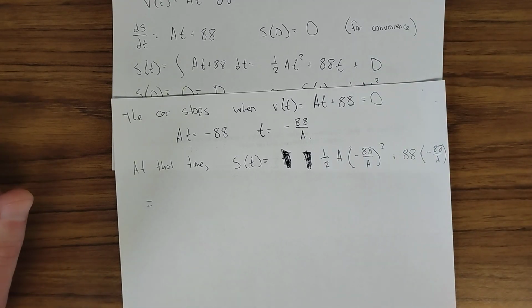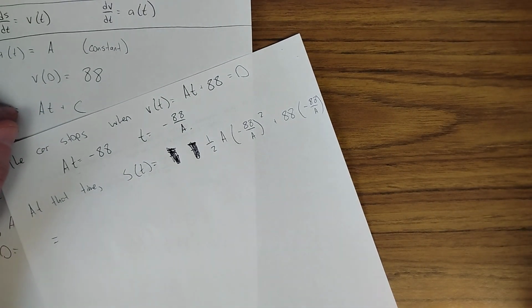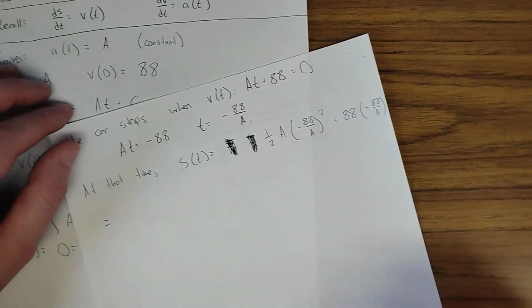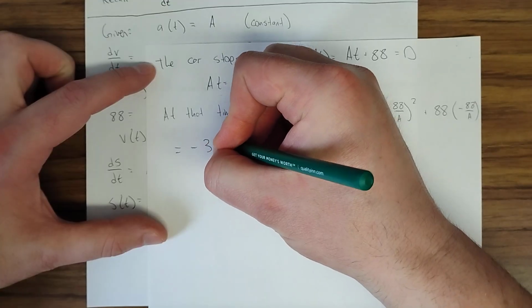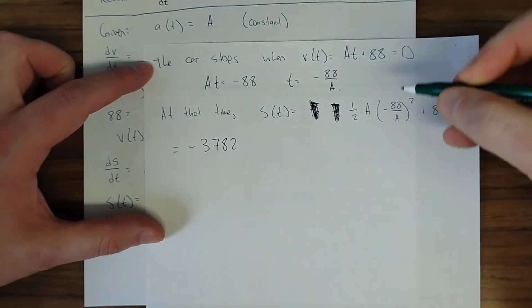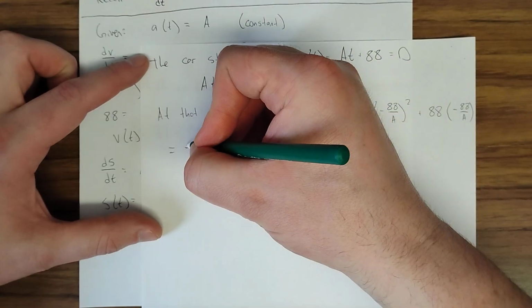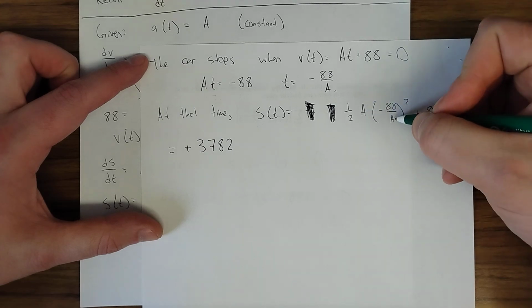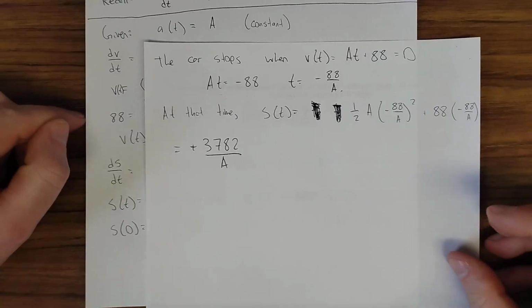So, all right, 88 squared is 7744, and then what's half of that? 3872. So I've got a negative 3872. Because that's 1/2 of 88 squared. Oh no, it's positive because it's squared. And then I've got an a and then an a squared. So one of those cancels and I've got an over a here.